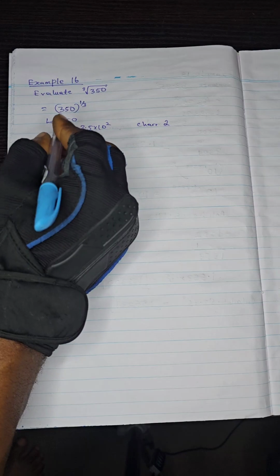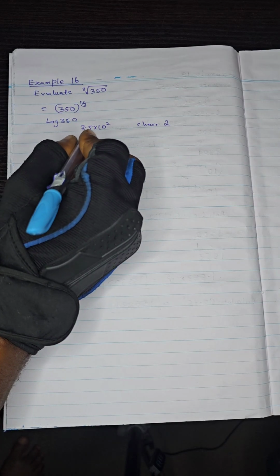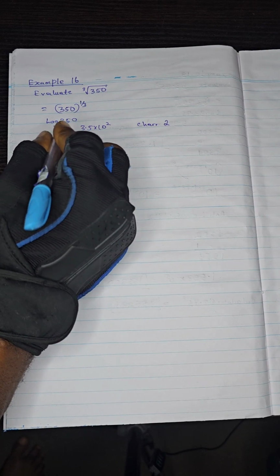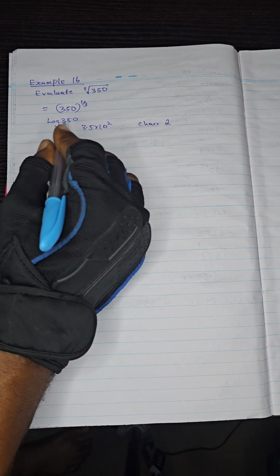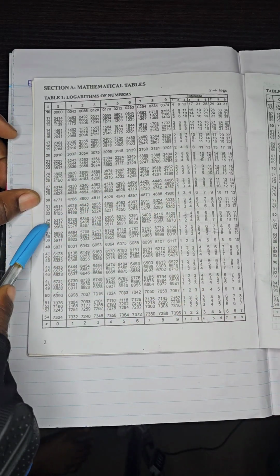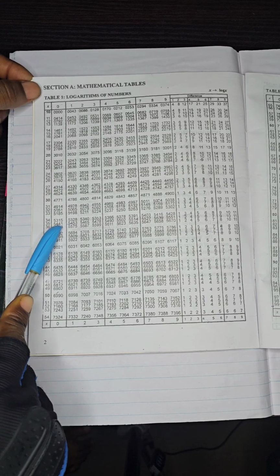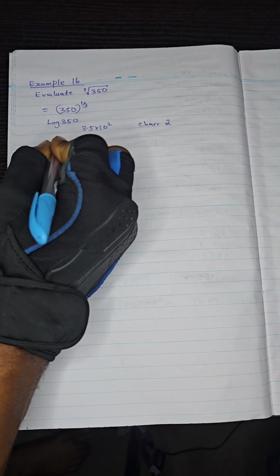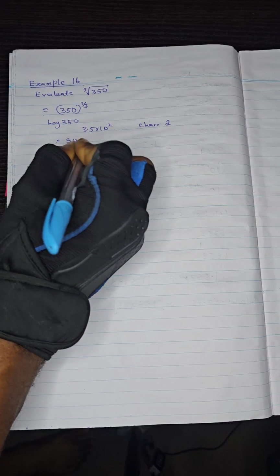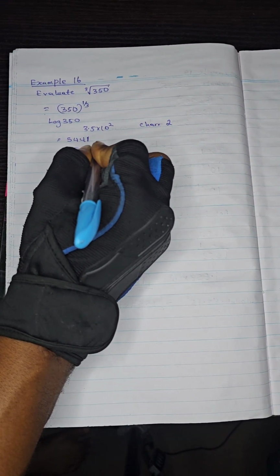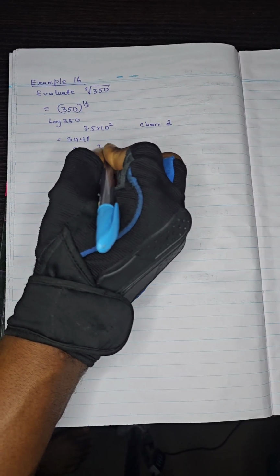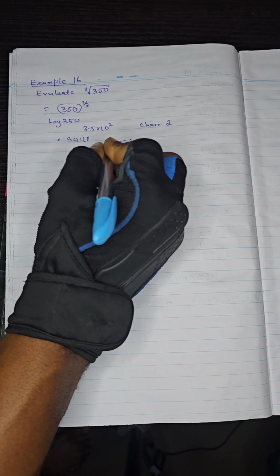The next thing we are going to do is look for the mantissa using the 4-figure table, which is simply 35 under 0. So go to your logarithm table. 35 under 0 is 5441. So my logarithm now will be the characteristic dot the mantissa, which is 2.5441. That is my answer.